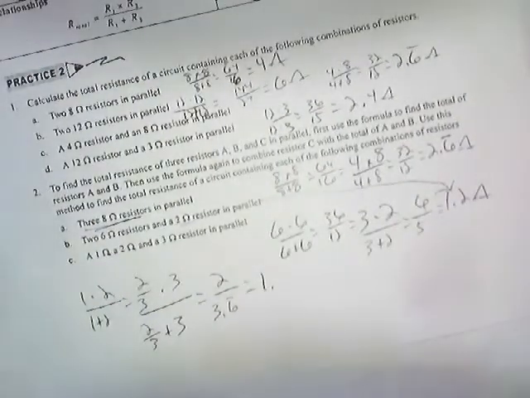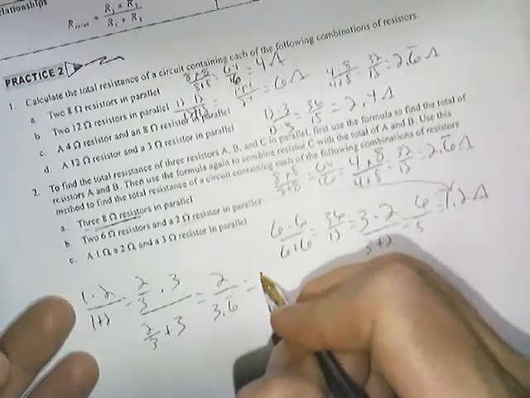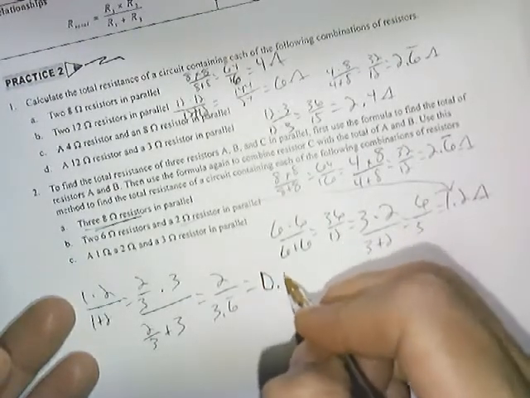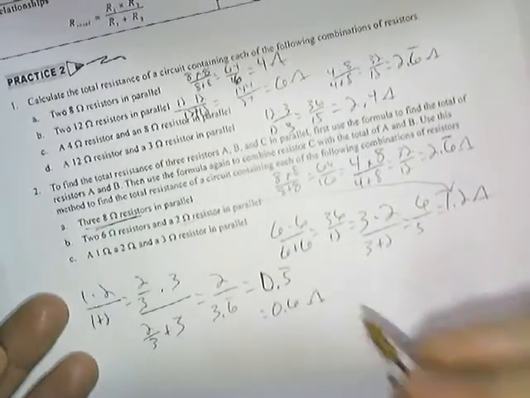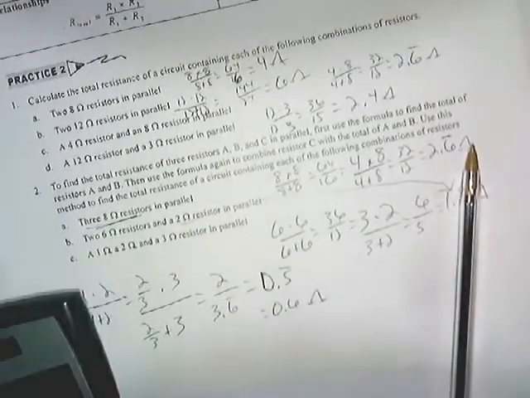Let me make sure I put this number in here correctly, because I don't want to end on a bad or wrong number. So 2 divided by 3.6. Oh, whoops, what am I doing? That's why I was confused. It should be 0.5 repeating, which we call 0.6 ohms. I hope that helped make sense of this handout.